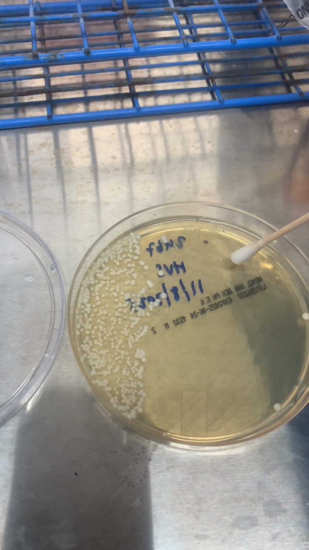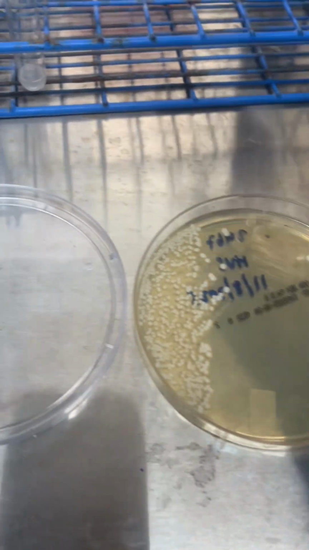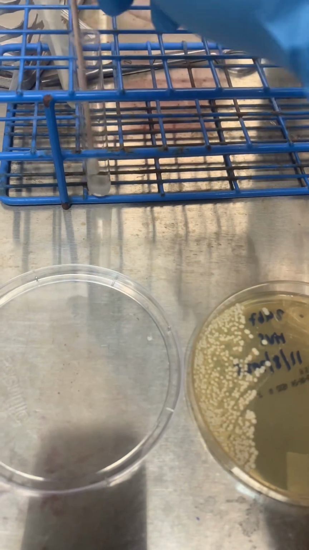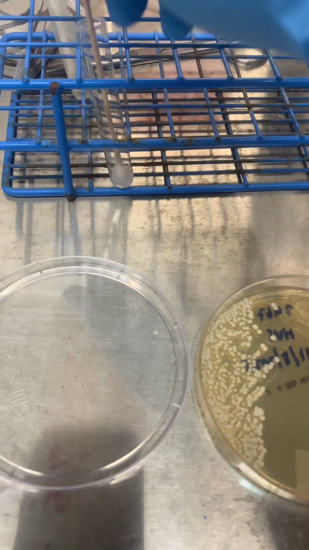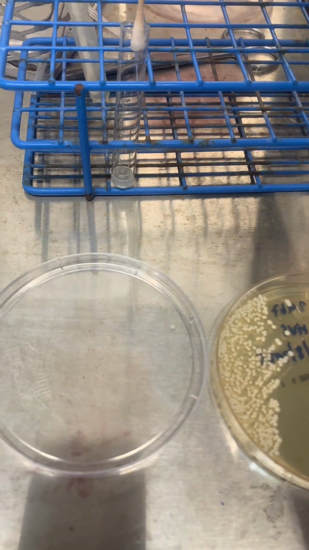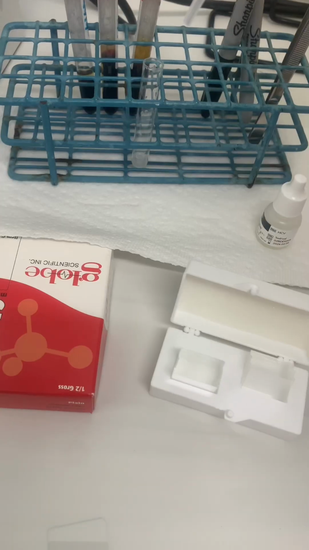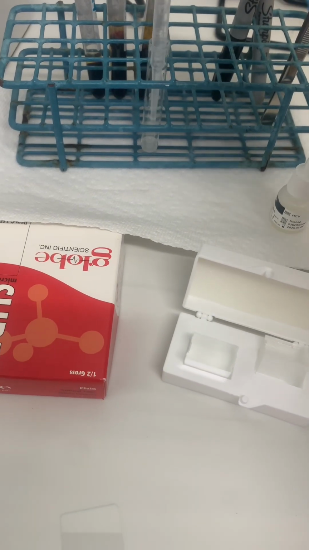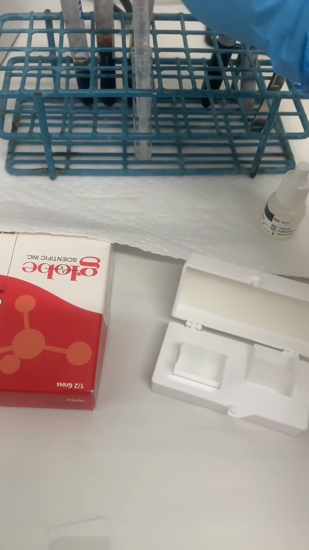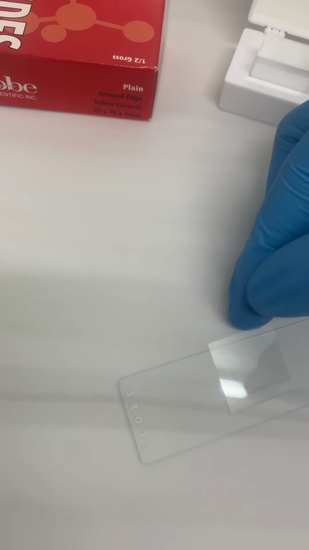Step-by-step process. 1. Using a sterile loop or swab, carefully pick a small portion of a yeast colony from the agar plate. 2. Place it in a test tube containing water or saline. 3. Make sure enough colony is obtained. 4. Gently mix the colony with the liquid to create a thin suspension. 5. Add 1 drop of the suspension to a microscope slide. 6. Place a cover slip over the preparation, avoiding air bubbles.